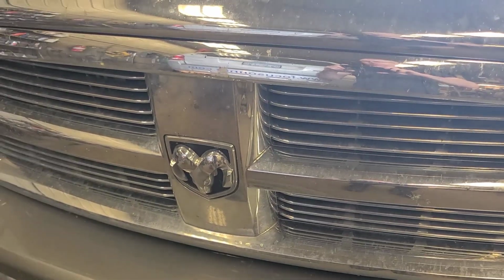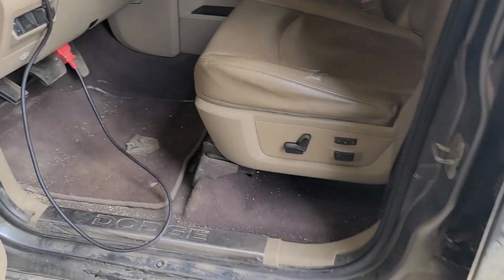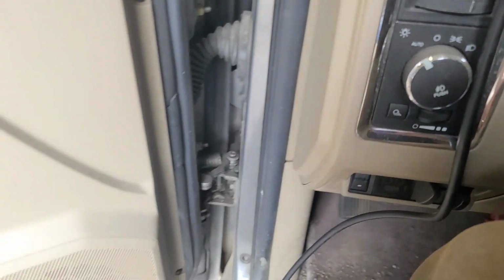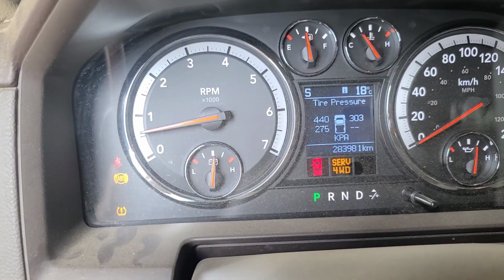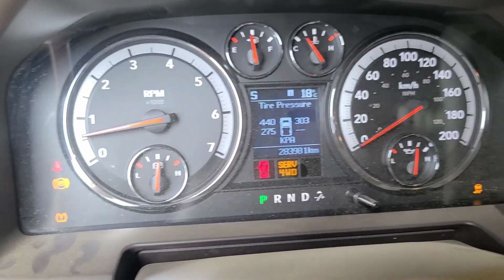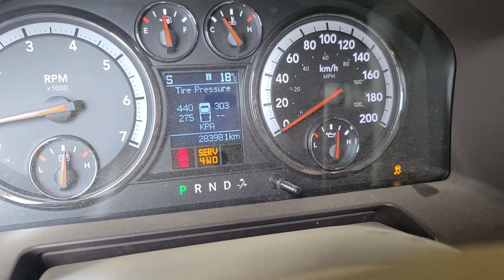Well, good afternoon, viewers. Today we have a 2011 Dodge Ram 1500 4x4. It's a crew cab by the looks of it. It's here for a couple of problems. One complaint is several warning lights on. We have ABS, tire pressure monitor, service four-wheel drive, and the traction control, stability control light over on the right.